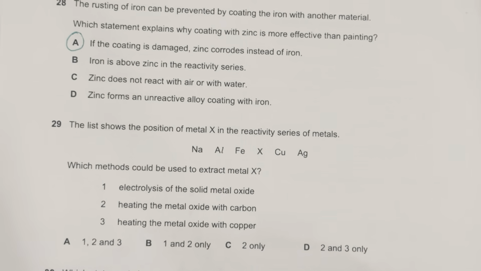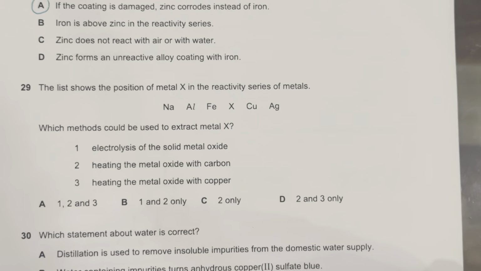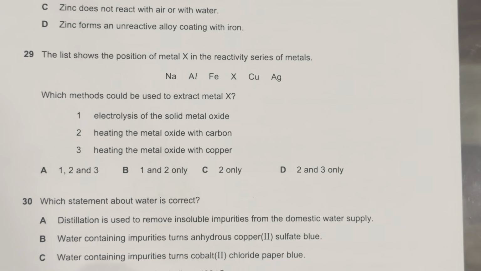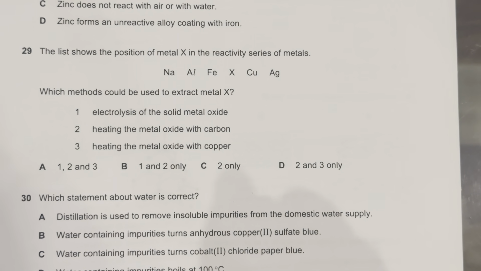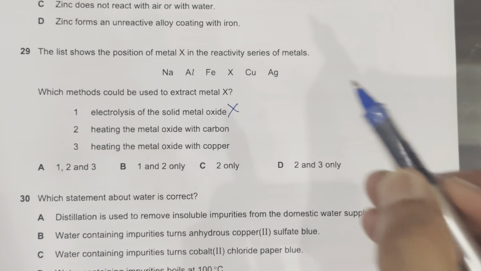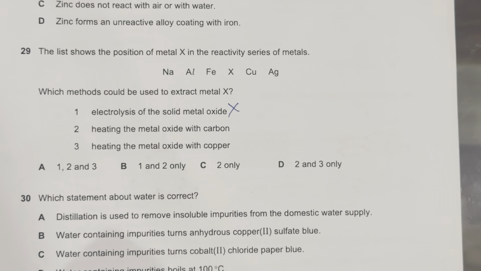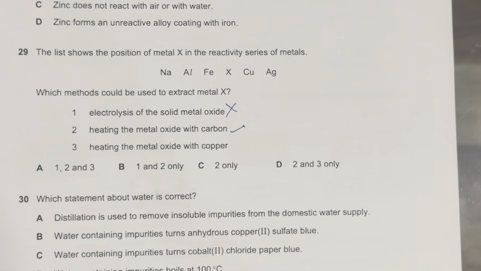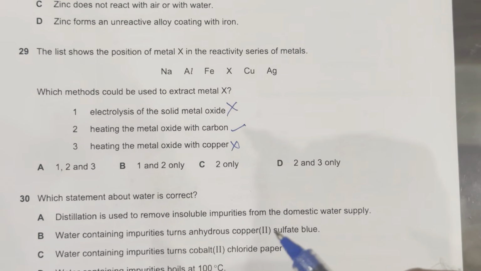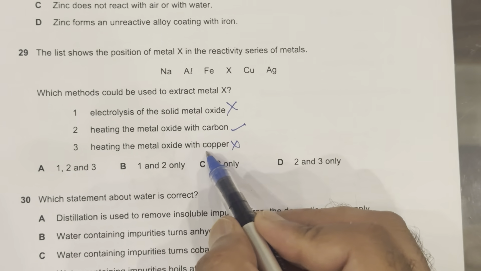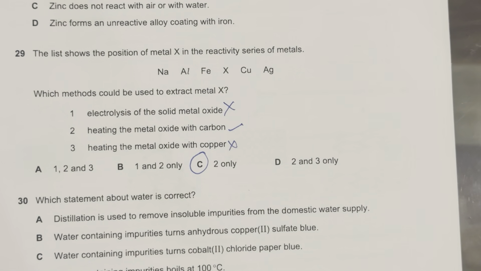Question number 29. The list shows the position of the metal X in the reactivity series of the metals. Which method could be used to extract metal X? Electrolysis of the solid metal oxide? No. Heating the metal oxide with carbon? Yes, this is it. Heating the metal oxide with copper? No. So option C, question 29, is the right option.